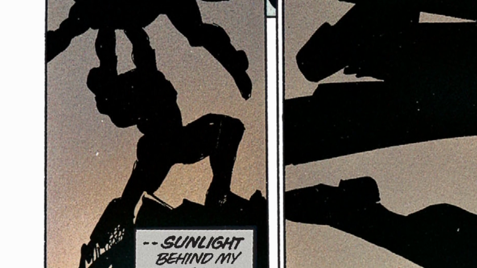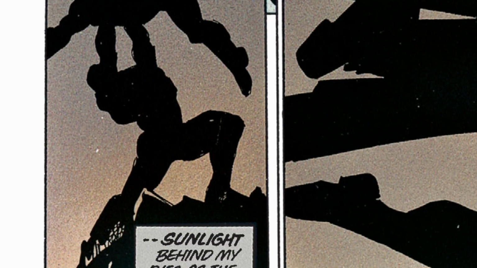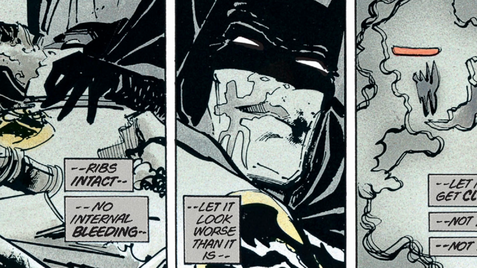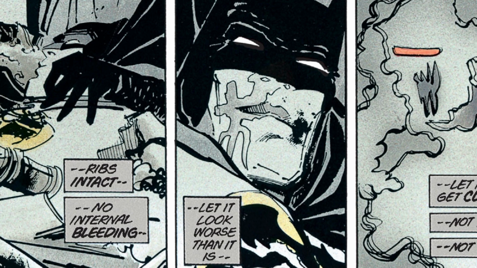Batman even talks about the sunlight behind his eyes as the pain rises. A moment of blackness, too soon for that. So this man's passing out. You delve into the character's feelings, into their pain.